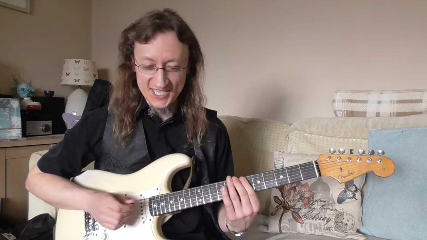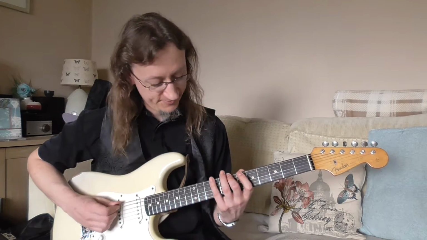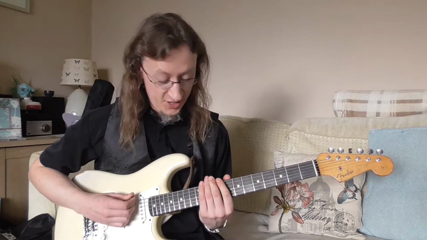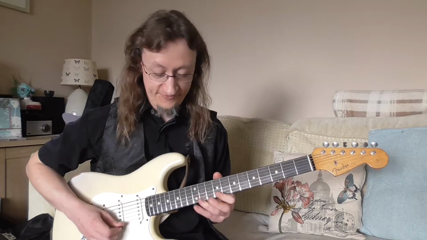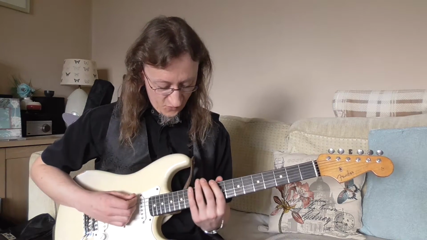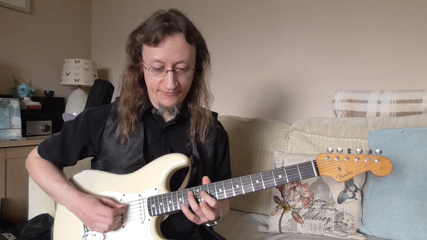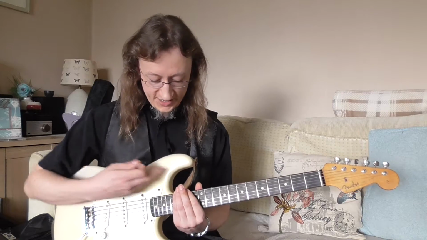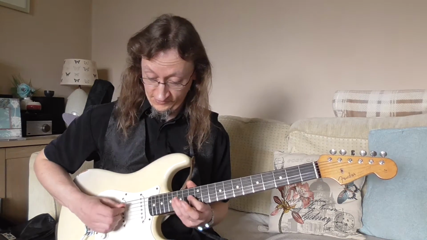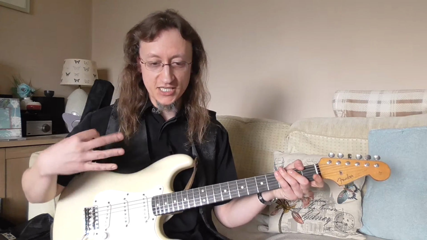Okay, so shape 1 up at the 4th. Then we're up at the 7th fret for the B there, 2nd shape. 3rd shape up at the 9th. 4th shape up at the 11th. Once again, you then get up to here. Shape 5. Okay, so that's the B major pentatonic.